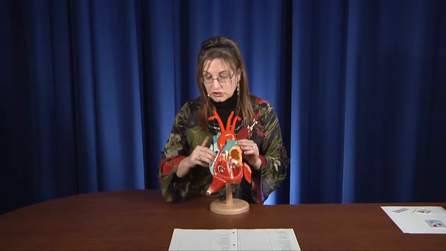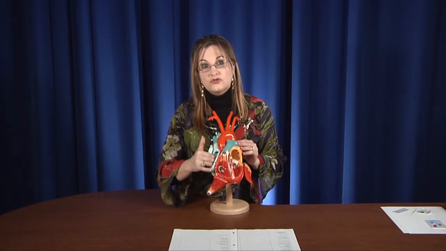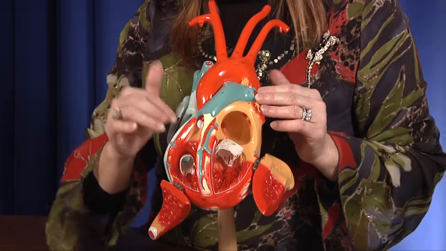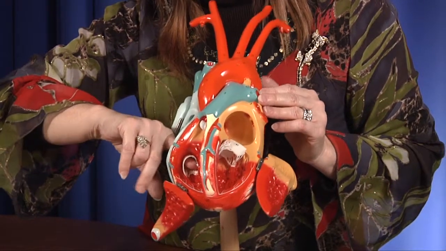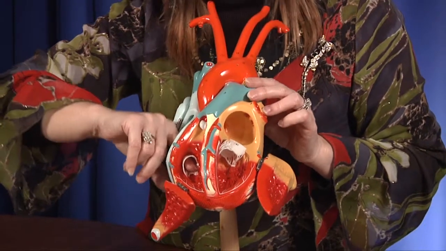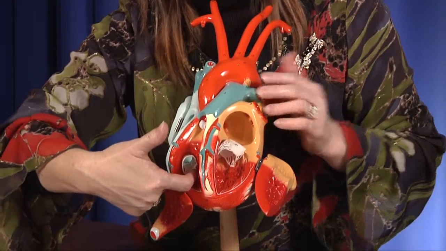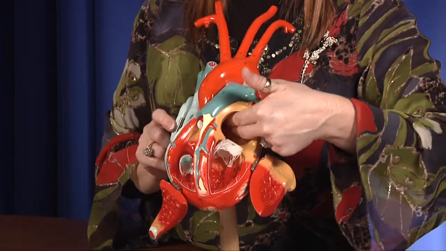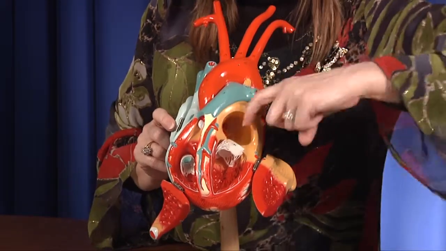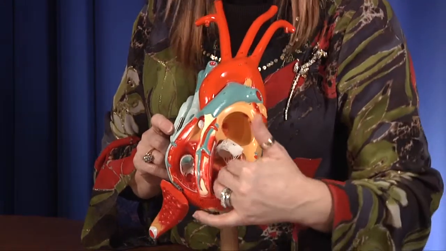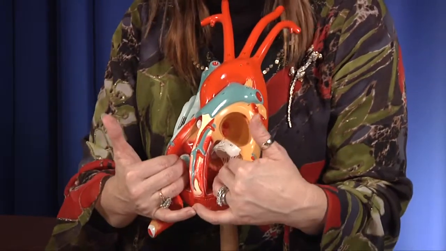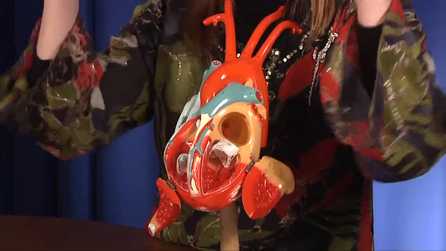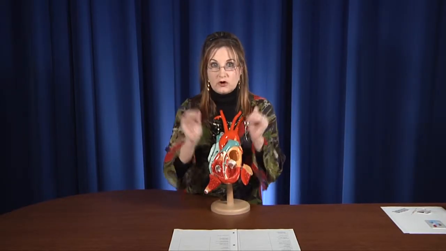So deoxygenated blood comes into the right atrium as it's returning from the body. It's then going to be pushed through this valve that we'll name in a few minutes into the right ventricle. On the left side, oxygenated blood comes back from the lungs into the left atrium through this valve into the left ventricle. Your ventricles are the lower chambers and they're your ejecting chambers. So they push the blood out of the heart.